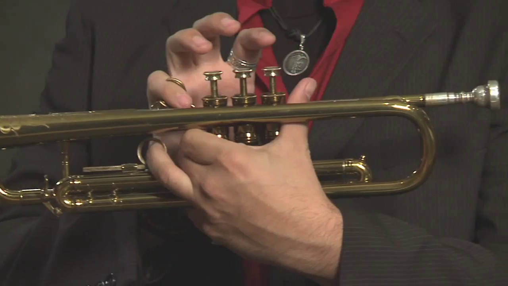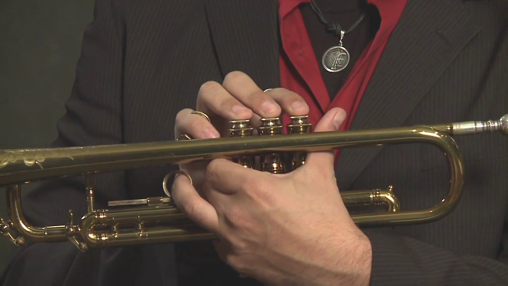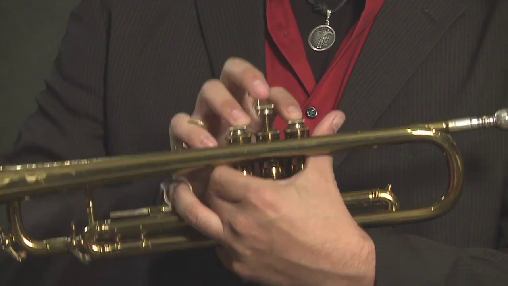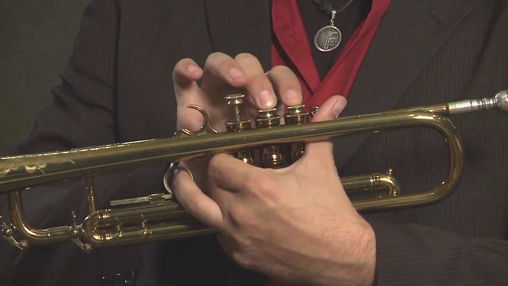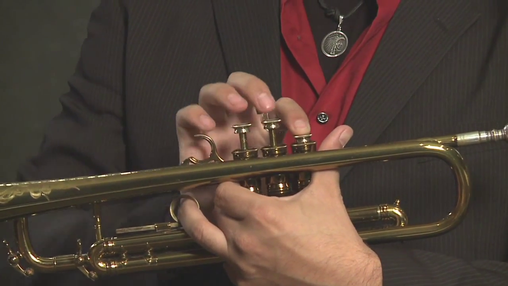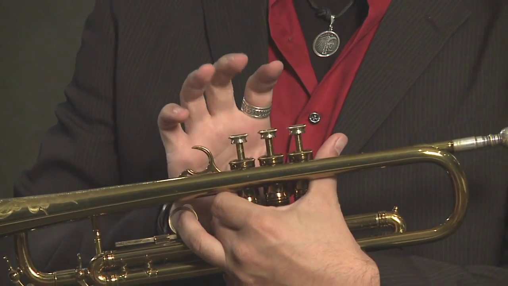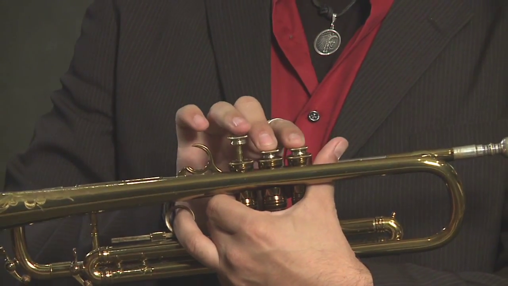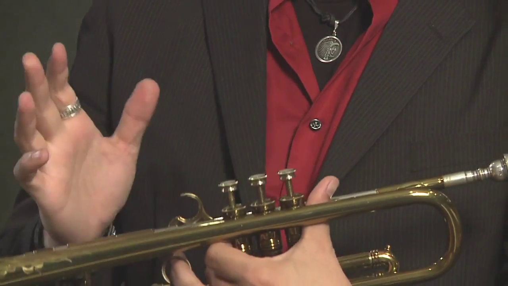So you go C, then up a half step to C sharp, then D, which you already know, then up a half step to D sharp, then E, which you know, F, which you know, then F sharp, then G, which you know, G sharp, A, which you know, A sharp, B, which you know, and C. And those are all of the notes.